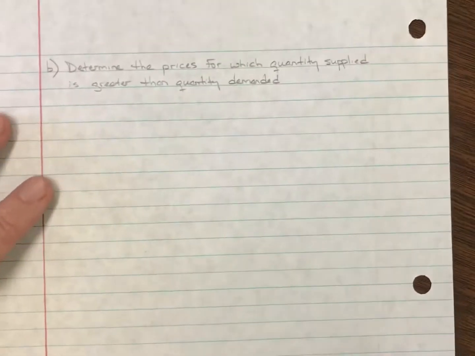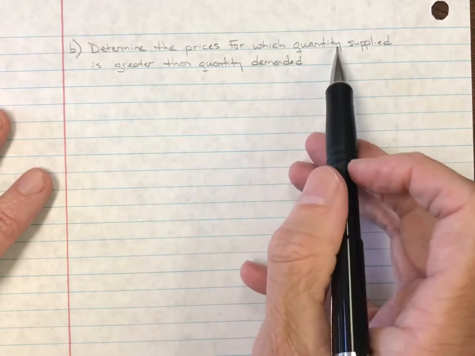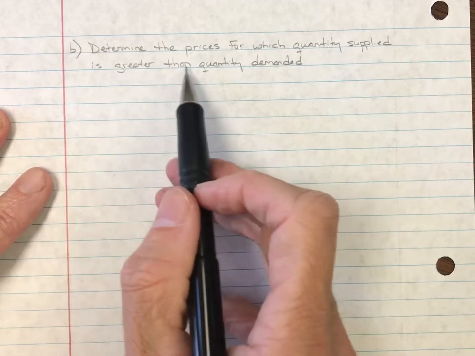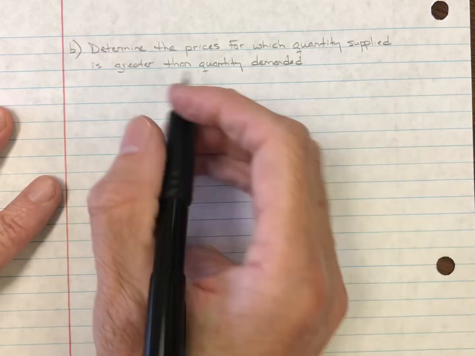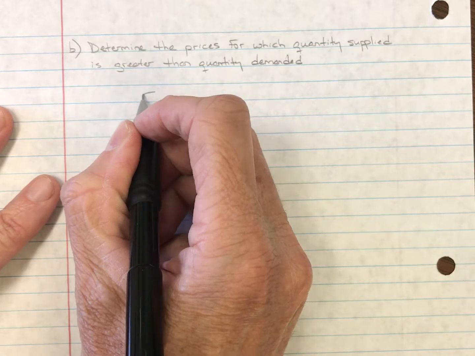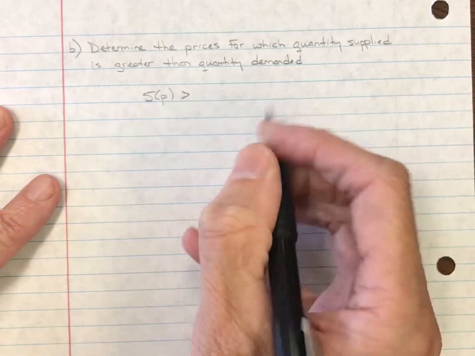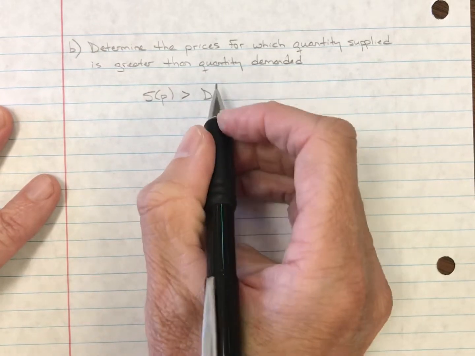Okay, second question with this one. Determine the prices for which quantity supplied is greater than quantity demanded. So I want my quantity supplied, S of P, to be greater than my demand.